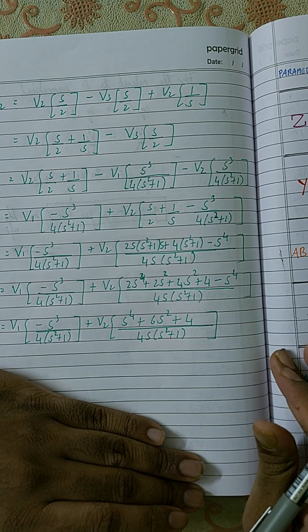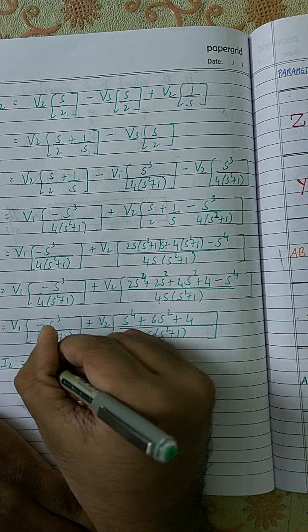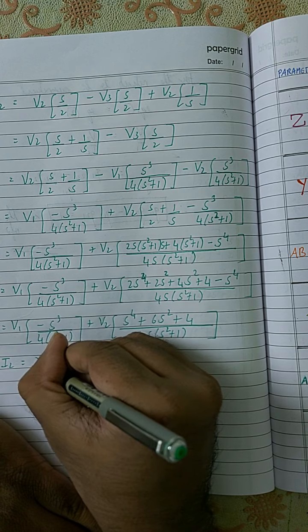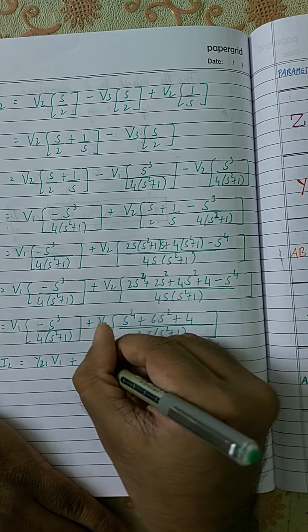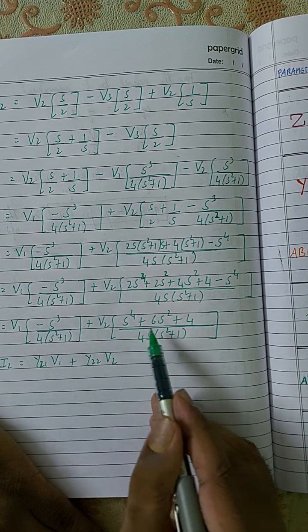So this is your answer. Or in other words, this is nothing but I2 is equal to y21 v1 plus y22 v2. So this is y21, this is y22.